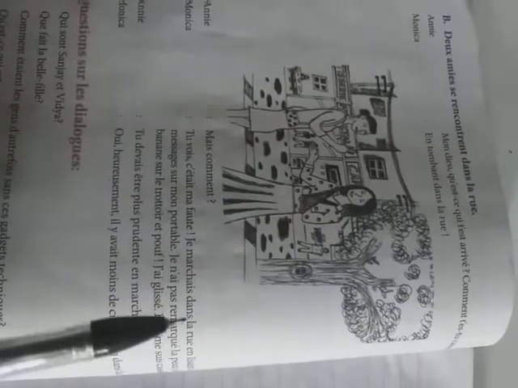Dialogue B. Deux amis se rencontrent dans les rues. Translation: two friends meet in the street. Two friends are talking in the street, meeting in the street. They are talking, Annie and Monica.